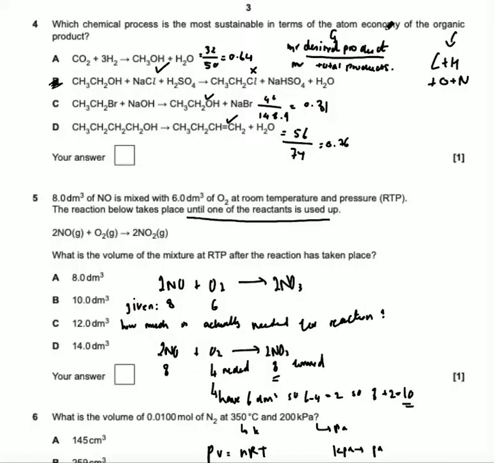So, atom economy. An easy way to work out atom economy is the Mr of the desired product divided by the Mr of the total products, and then times by 100. But it's not going to be necessary here because we just want to see which one's the largest, which makes it most sustainable. The Mr of CH3OH is 32, and then you divide it by the Mr of CH3OH plus H2O, so 50, so we get 0.64.